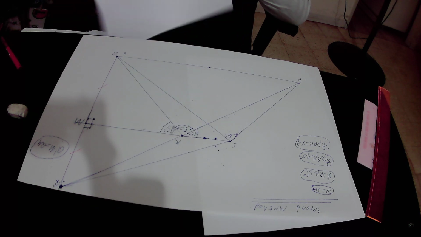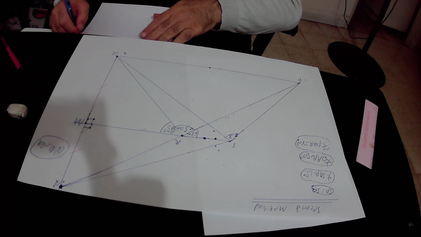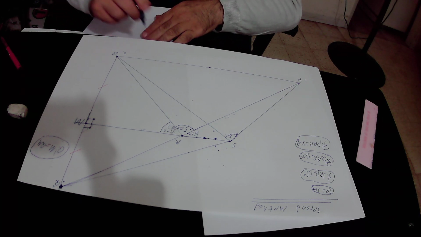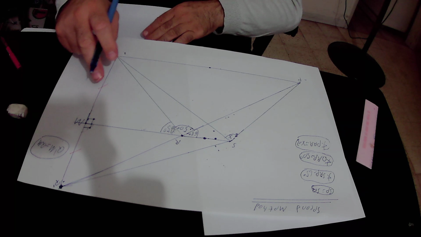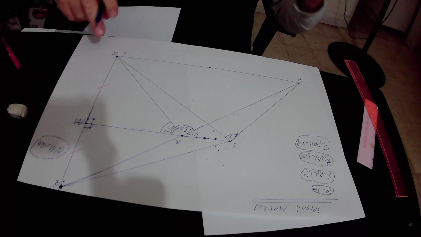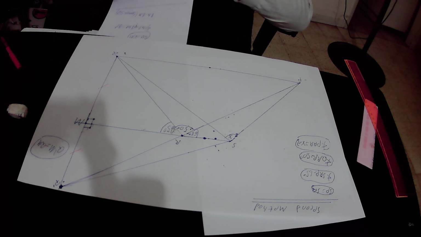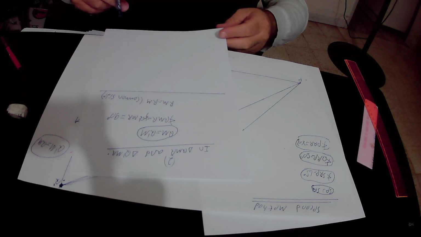So we actually proved that the right triangle QMR is congruent to the right triangle Q'MR according to the side angle side rule. So I write it down.